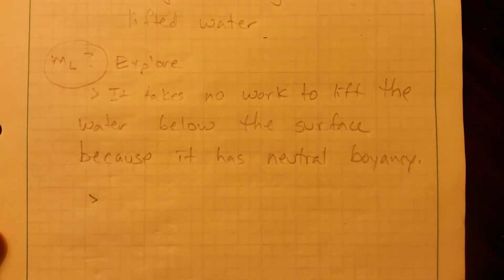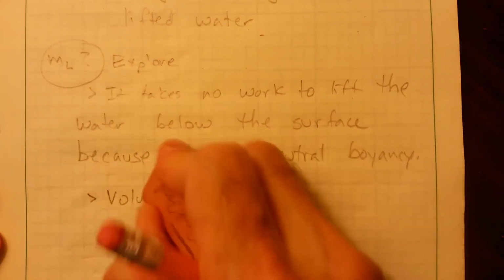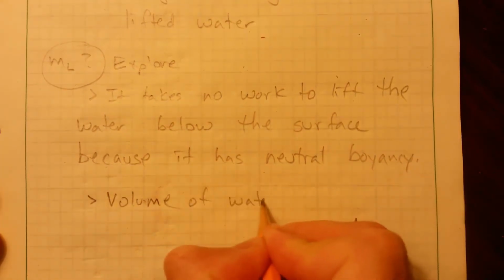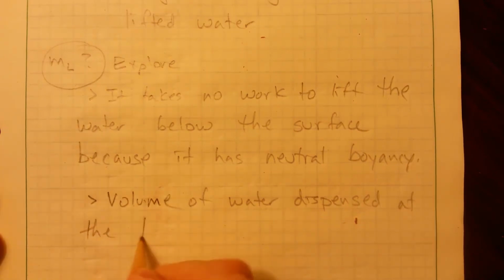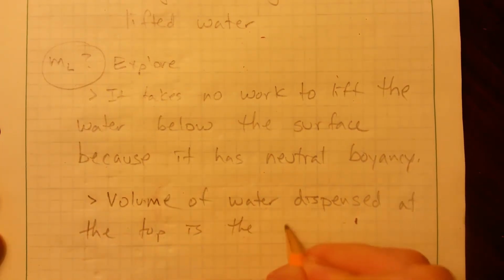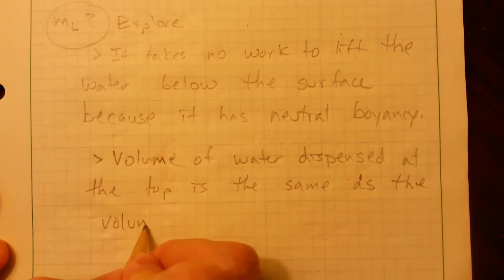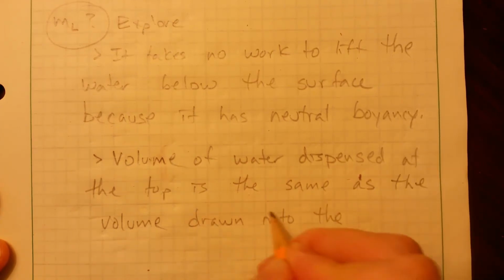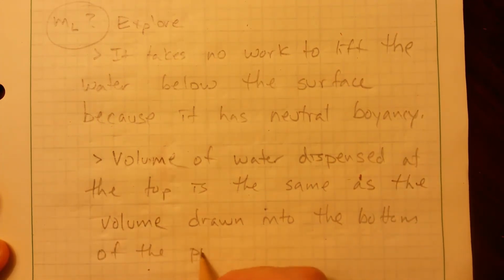And the other observation was that the volume dispensed at the top is the same as the volume of water drawn into the bottom of the pump.